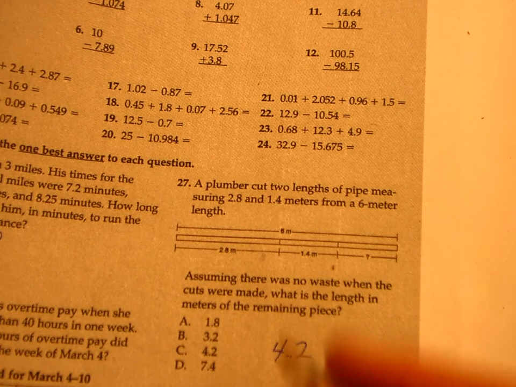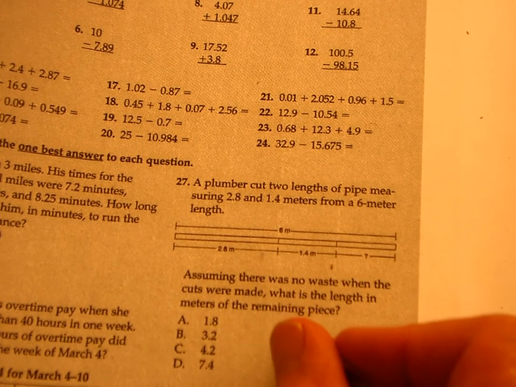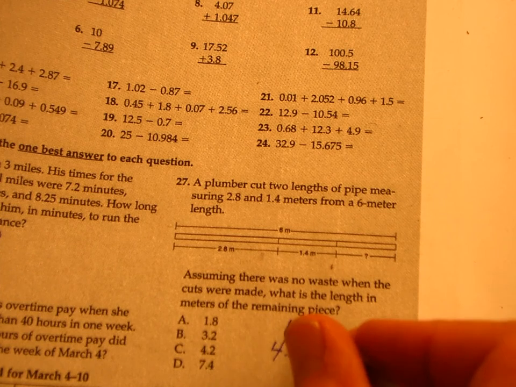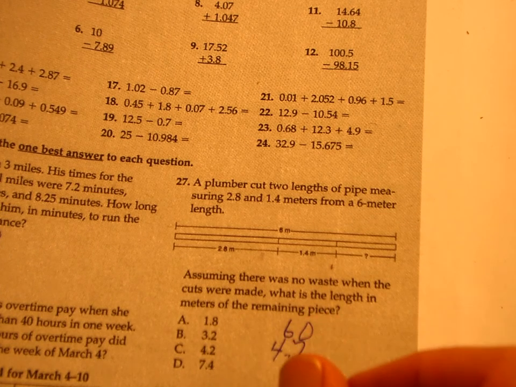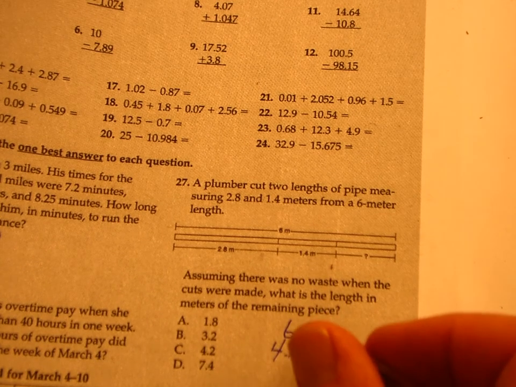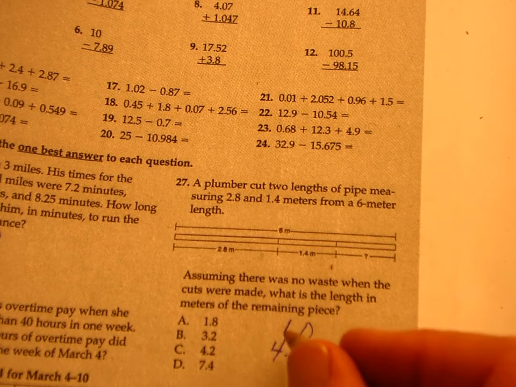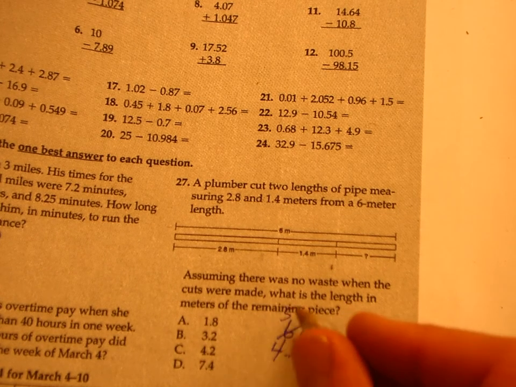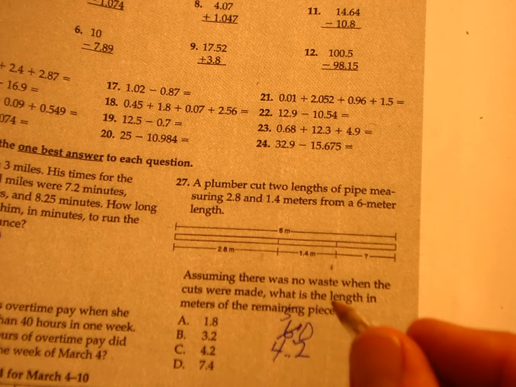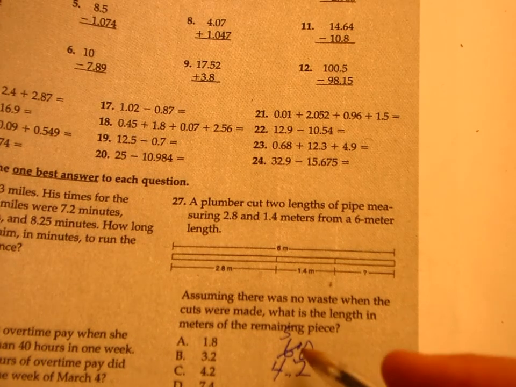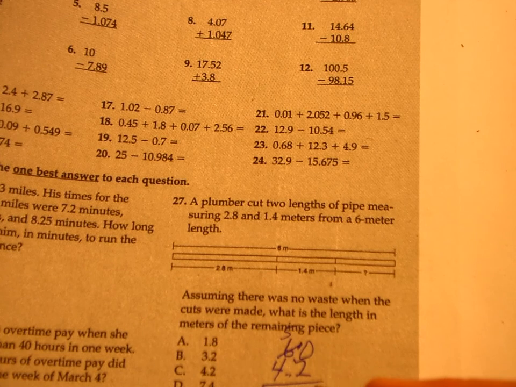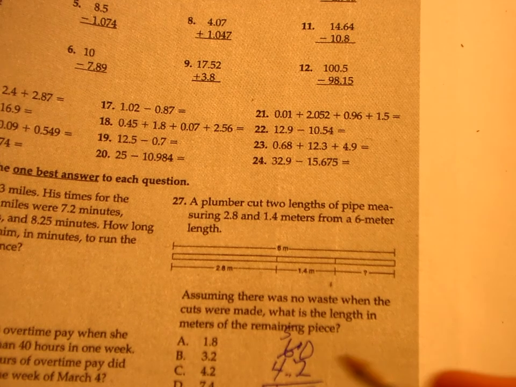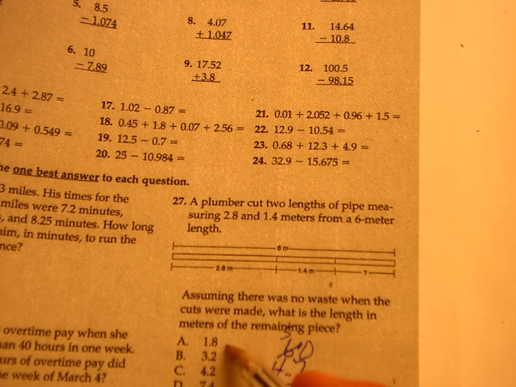So we're going to subtract this from the total, which is 6. There's 6 meters. We're going to subtract 4.2. 0 take away 2, can't do it. Borrow from the 6, it becomes a 5. This becomes a 10. 10 take away 2 is 8. 5 take away 4 is 1. 1.8. That's what I got. Is that correct? I think it is. 1.8.